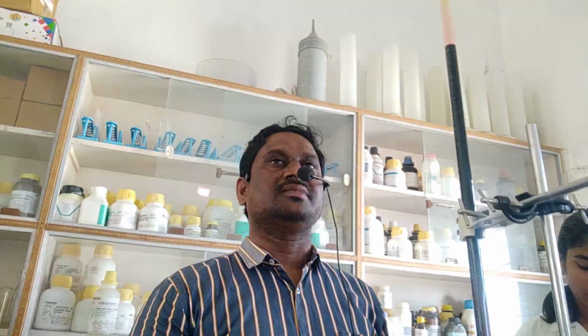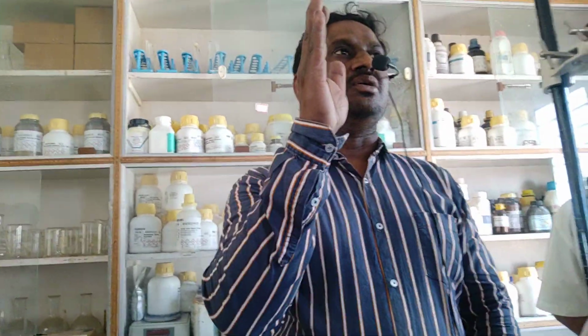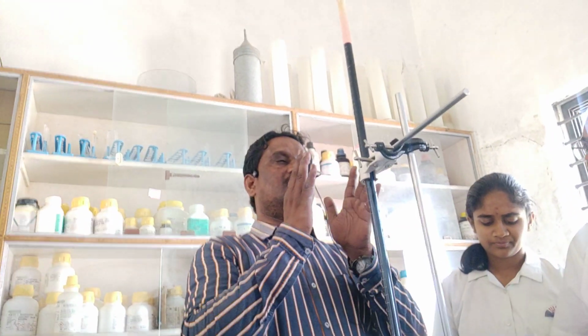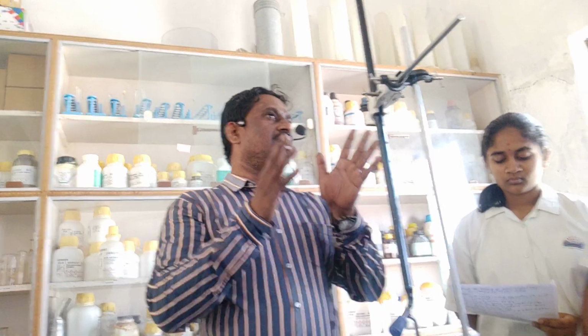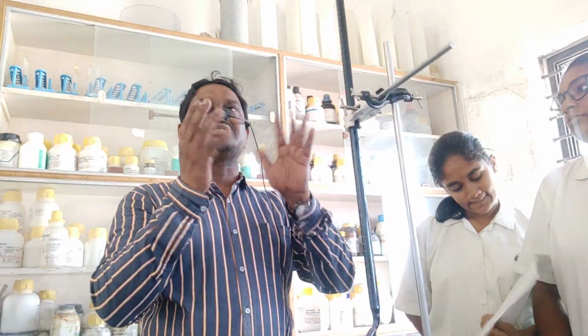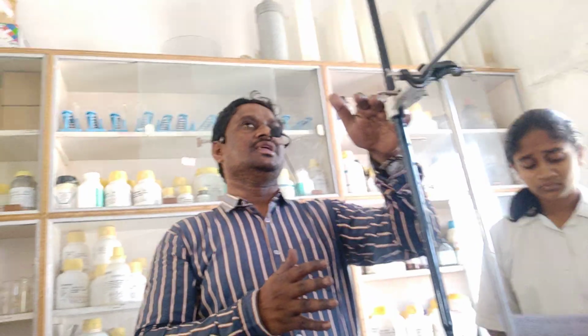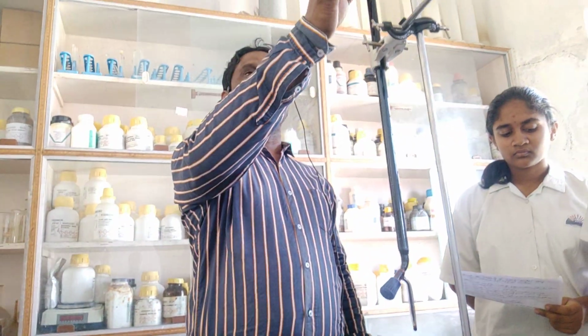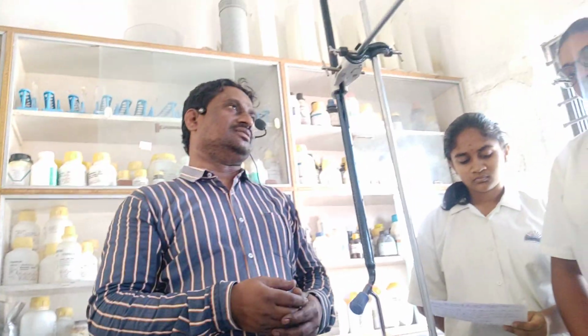Now the calculation, see. The formula for this experiment is A1 M1 V1 equals A2 M2 V2. A1 and A2 are fixed here. What do A1 and A2 mean? A1 and A2 represent the oxidation numbers. Already we have studied redox reactions. So redox reaction means oxidation and reduction taking place simultaneously. Here also the same thing. Why has the color changed here? A redox reaction has taken place between KMnO4 and the FAS solution. Are you understanding?